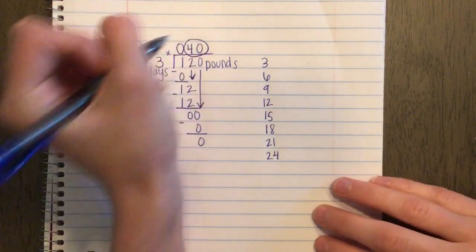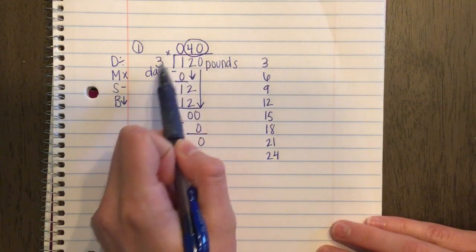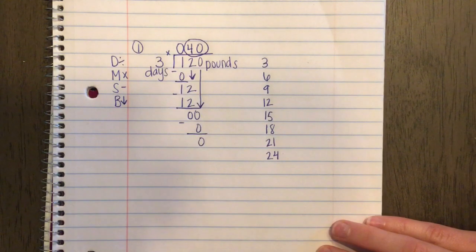which is 40. So I know that Mr. Jones feeds 40 pounds of meat to the tigers every single day. A good way of checking yourself would be to do the inverse operation of division, which is multiplication, right? We could take 40 and multiply it by 3 to see if we get 120. Okay, and I believe we do.